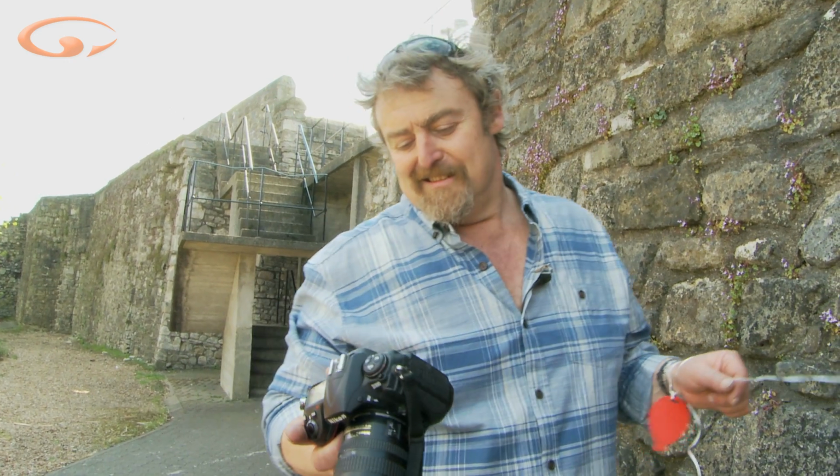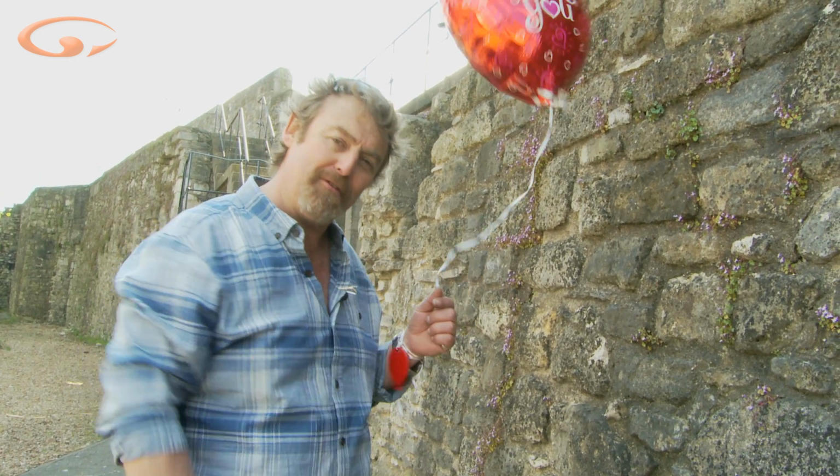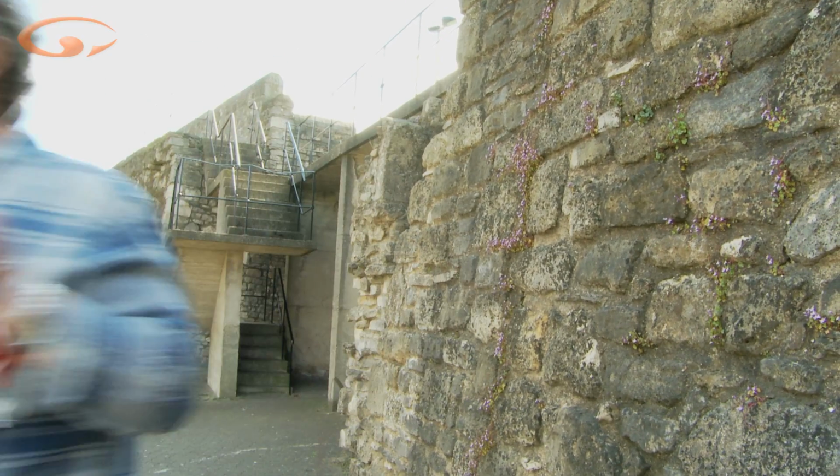Now, that's a nice delicate little sort of an example. Why don't we go out and see if we can find a larger, more open space, and I'll talk you through one of those shots as well.